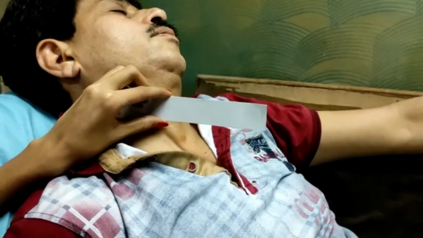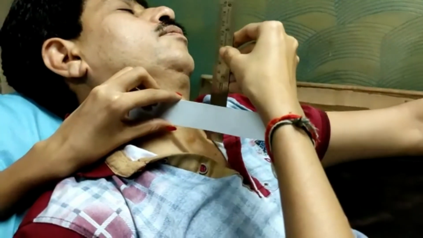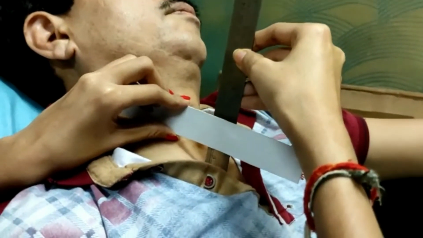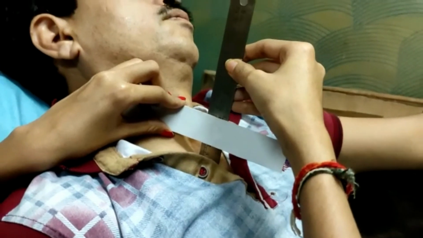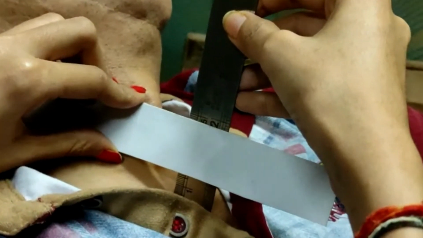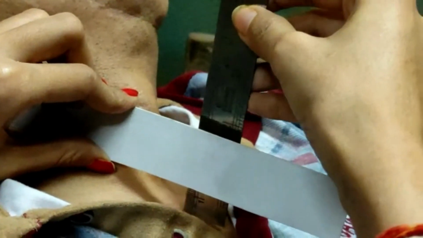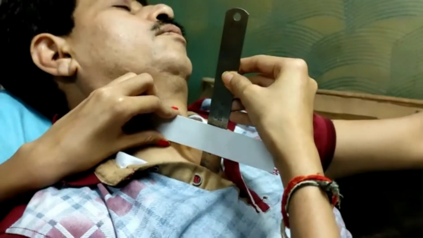Extend a long rectangular object or a card horizontally from this point and a centimeter ruler vertically from the sternal angle, making an exact right angle. Measure the vertical distance in centimeters above the sternal angle where the horizontal object crosses the ruler and add to this a distance of 5 cm, the distance from the sternal angle to the center of the right atrium. The sum is the jugular venous pressure.